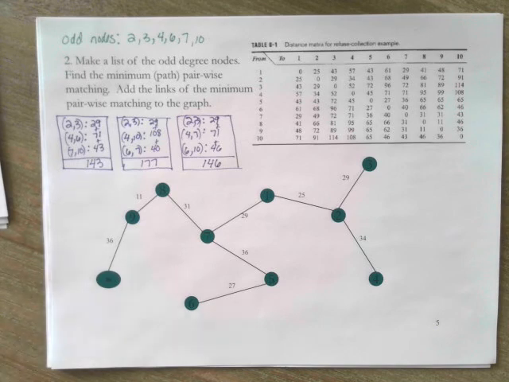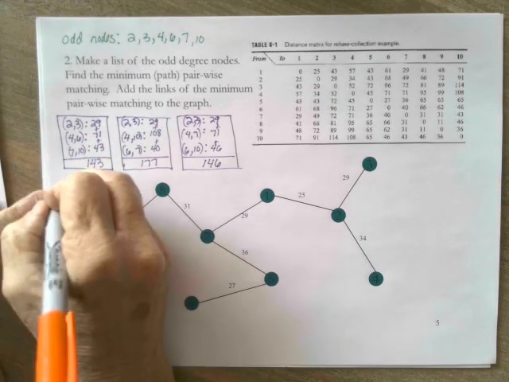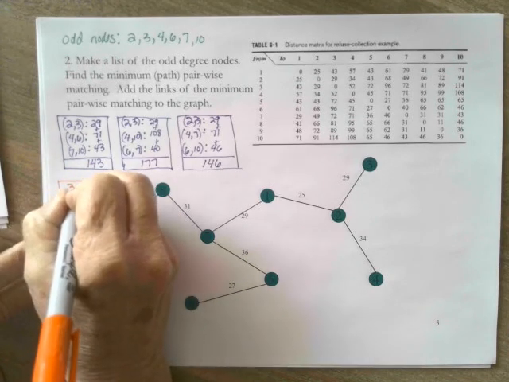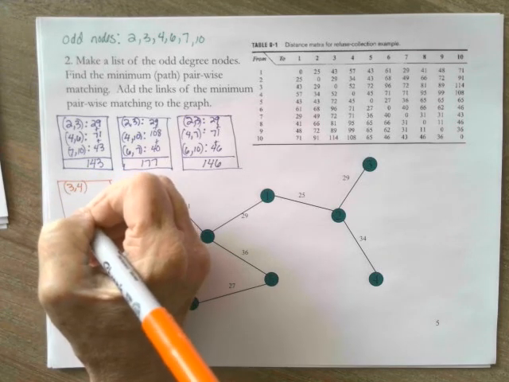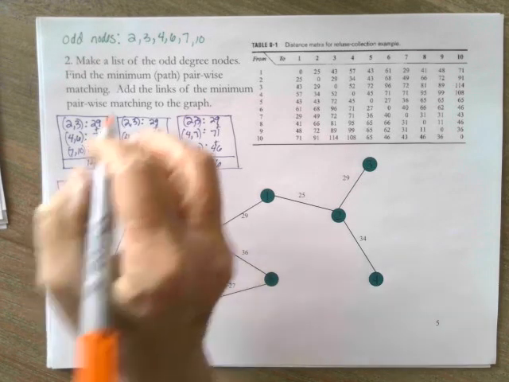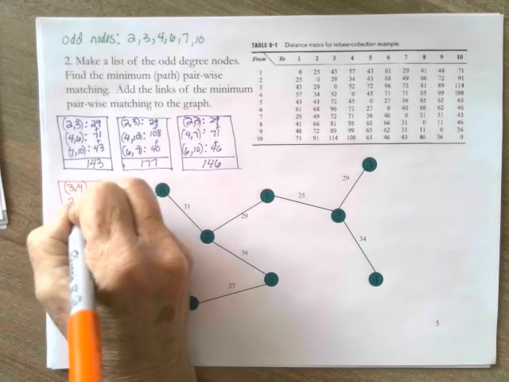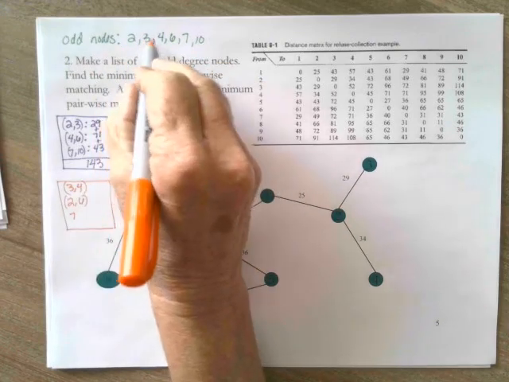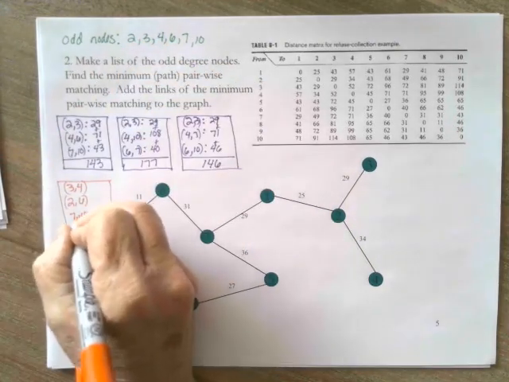Now let's do another pairwise match. Let's start with 3 and 4 here and see what we get there. And I will use an orange pen for contrast there. I'll kind of do it down the side here. So we have 3 and 4, and then I'll do 2, 6, and then I'll do 7, 10. 3, 4, 2, 6, 7, 10.